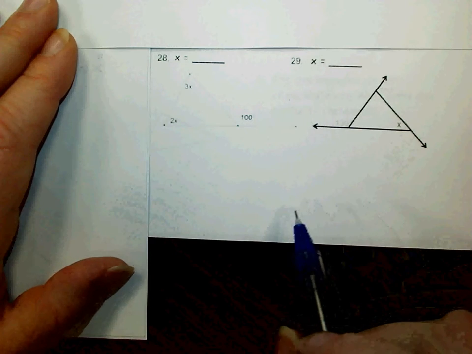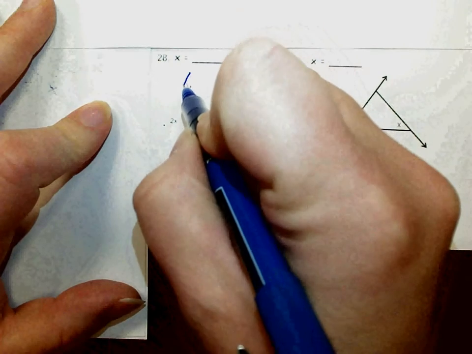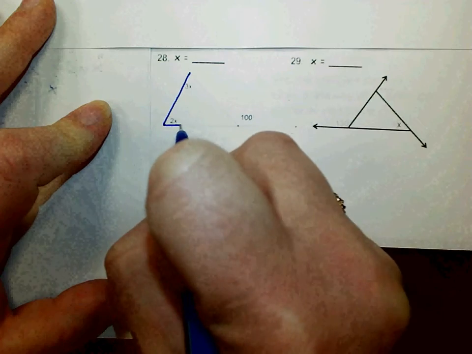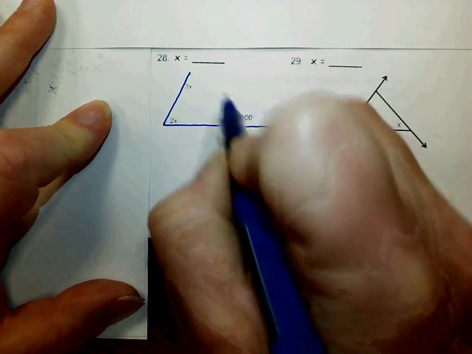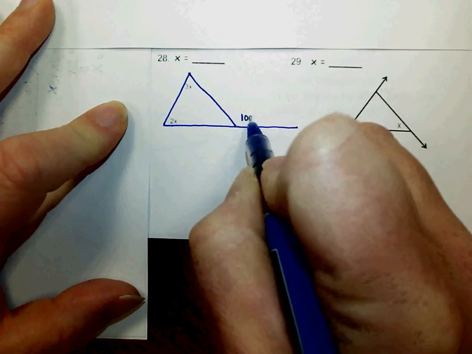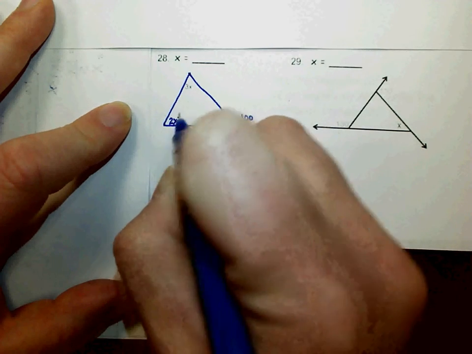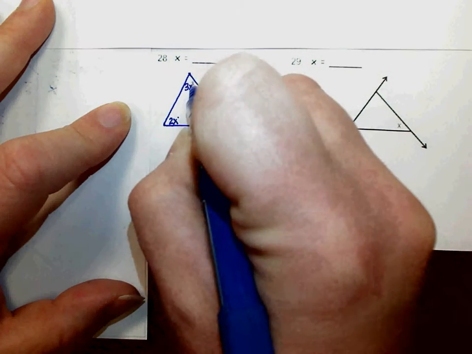On 28 and 29, we're finding the value of x. First of all, number 28, the triangle's a little bit light here, but here's the sides that are given, and we're given this exterior angle is 100, and the interior angles are 2x degrees and 3x degrees.